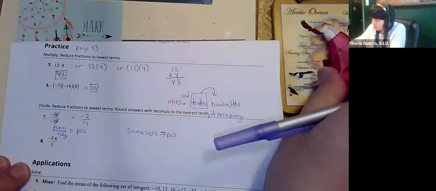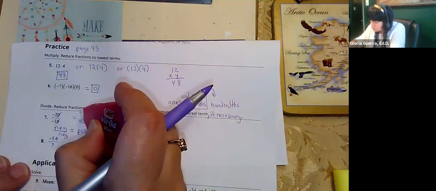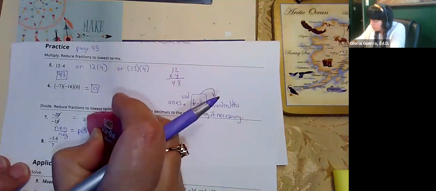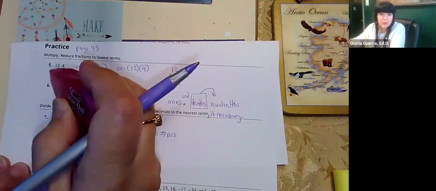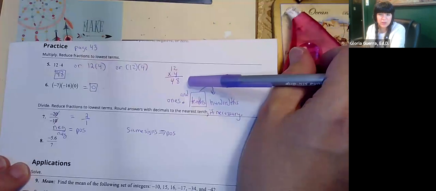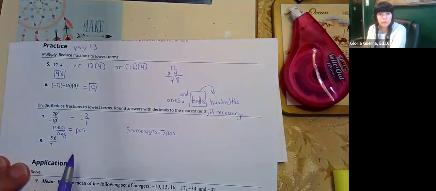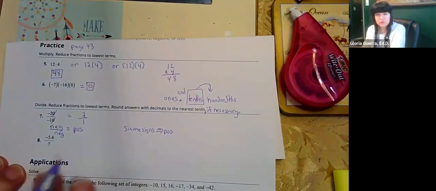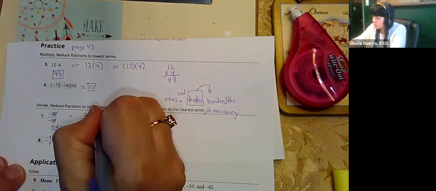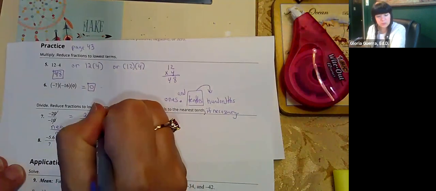Well, really, I'm going to say you have 2 over 1, because we already said that a negative divided by a negative is a positive. So we already know this is a positive, but you have 2 over 1. But never stop there. Never leave it as a number over 1. 2 over 1 is just 2. That's where you stop.